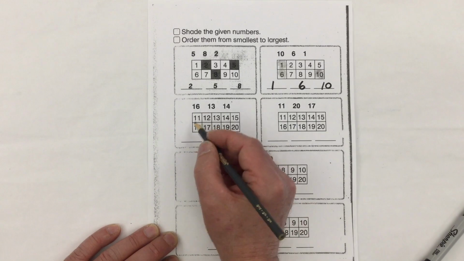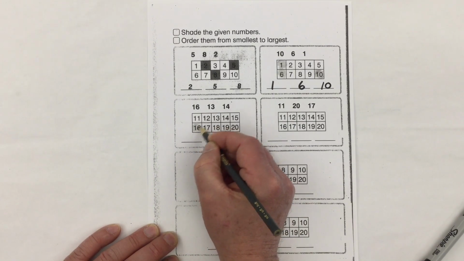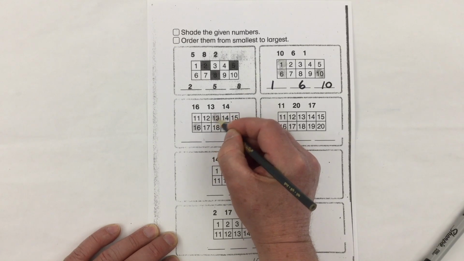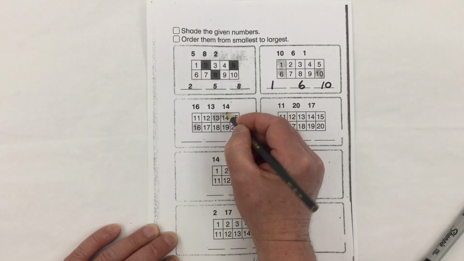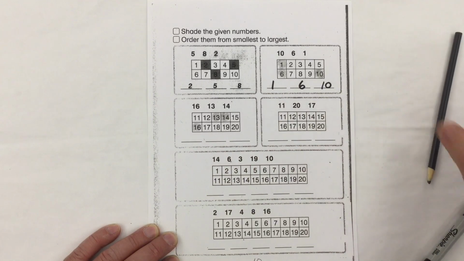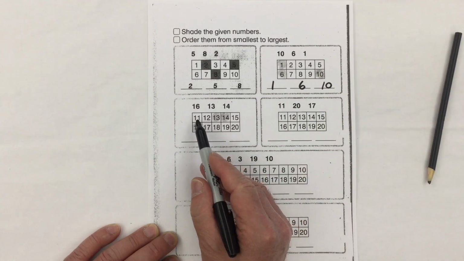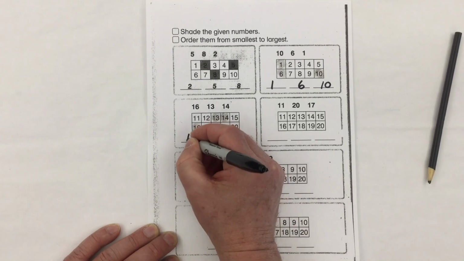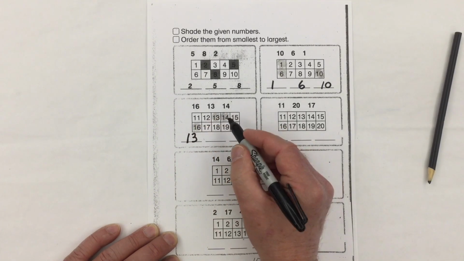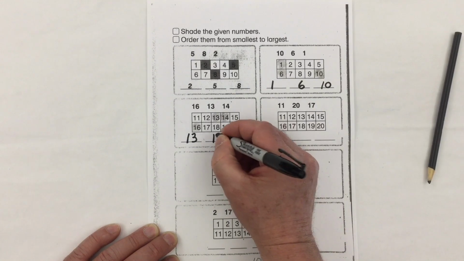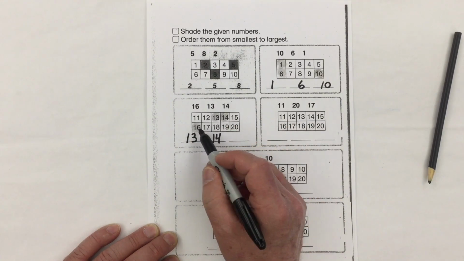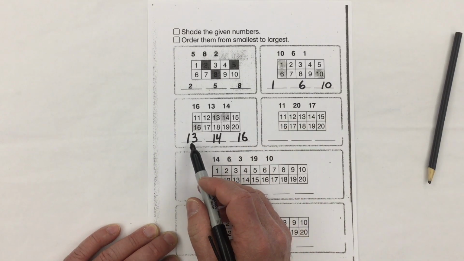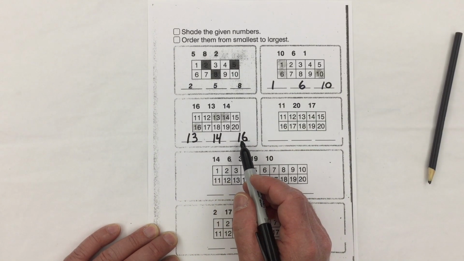16, so we find 16 and shade it in. 13, shade that one in. And 14, we shade that one in. And we put these in the order from smallest to largest. So 13 comes first. After 13 comes 14. And then comes 16. So from smallest, 13, up to largest, 16.